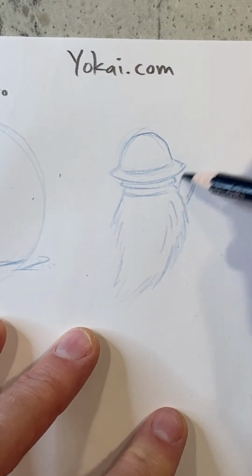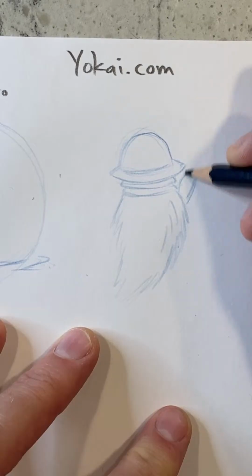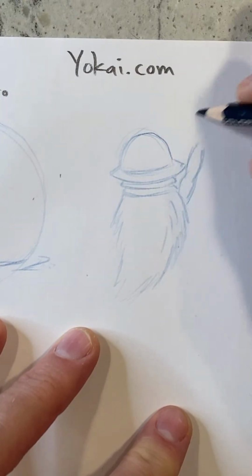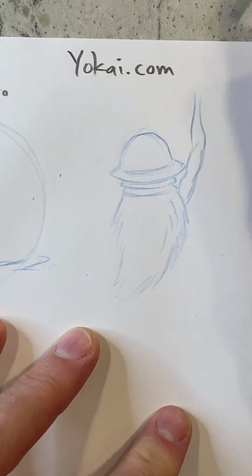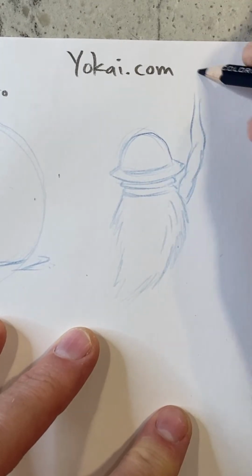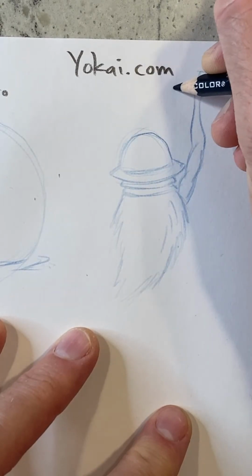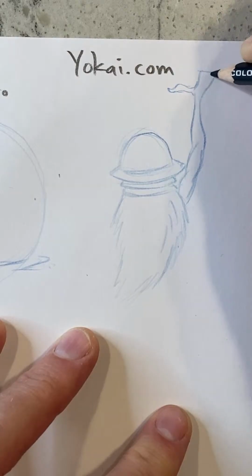All right, so he's got these arms that are very skinny and ropey, like a lean muscle, just kind of a demon-looking muscle structure with big spidery hands. And this yokai just represents a steaming kettle, a rice kettle.